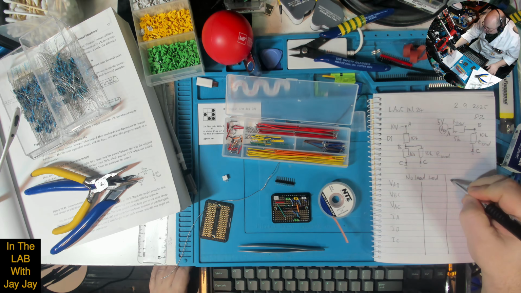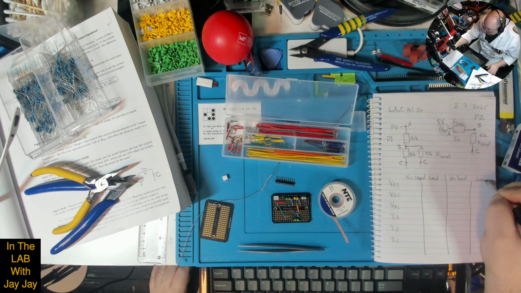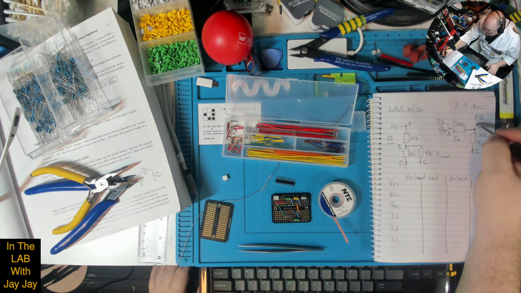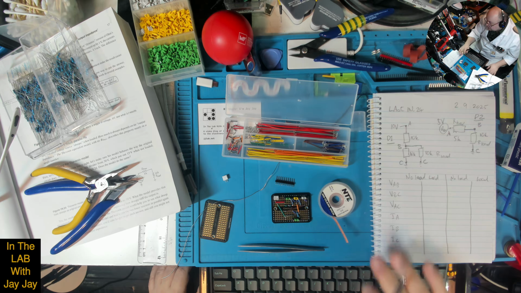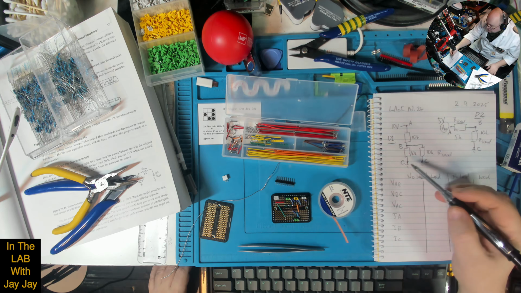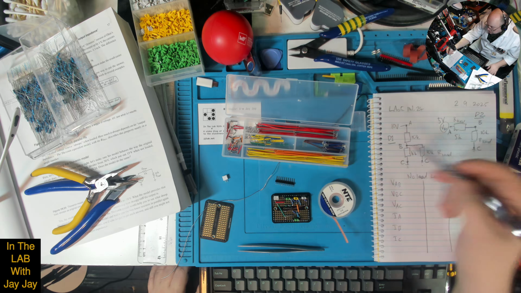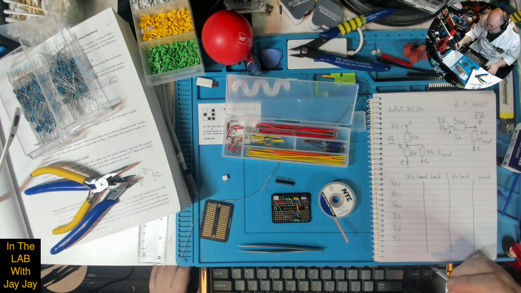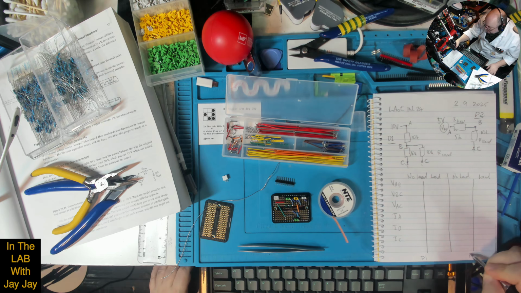And we're going to have no load and load. I called this one D1 and this one D2. D was for design. I was going to call it circuit, but I've already got a C, so I just called it D. So this will be D1, D1, and this will be D2.